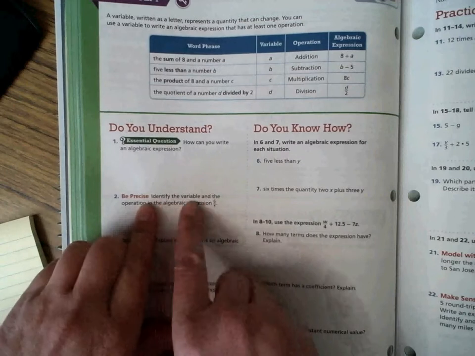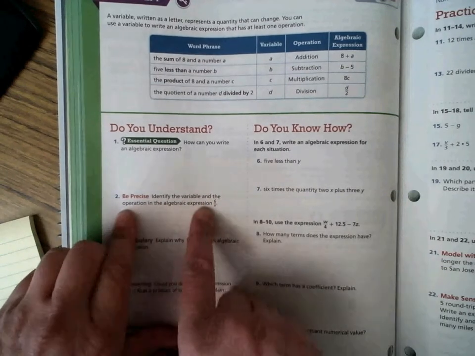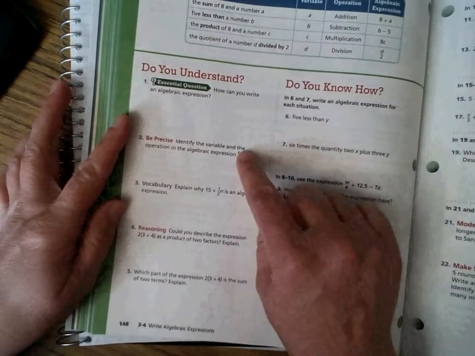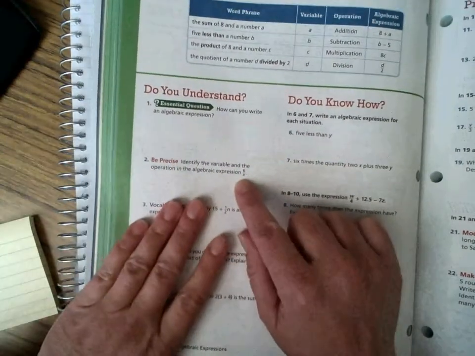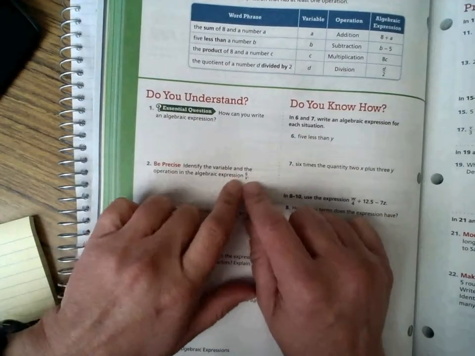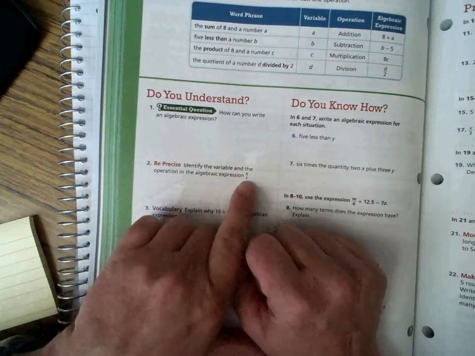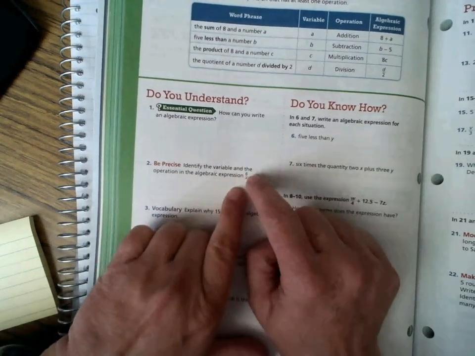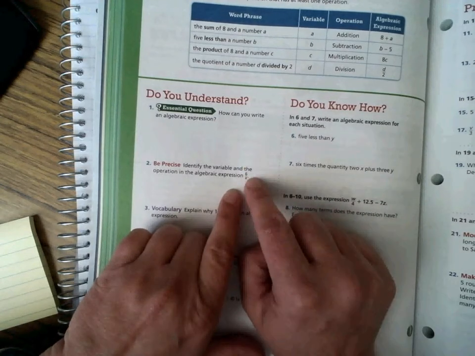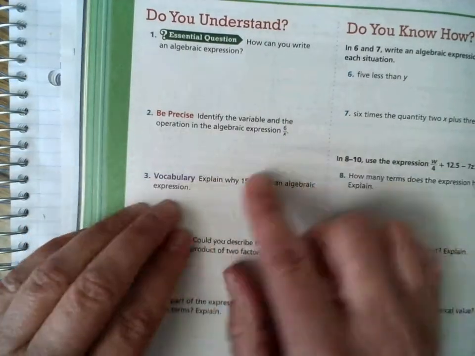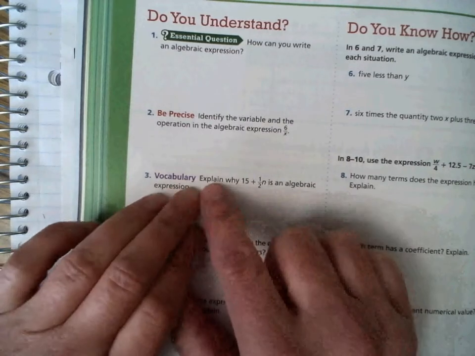So now, number 2, it says identify the variable and the operation in this algebraic expression. And I know that's kind of hard to see, it's 6 over x. So anytime it's over that, my variable is x, and my operation is division, meaning 6 divided by x, or the quotient of 6 and x. I'm going to try and zoom this in just a touch. Whoops. There we go. Okay.